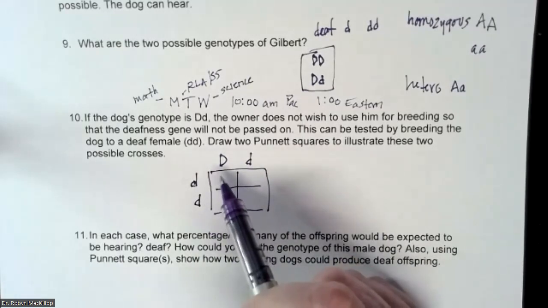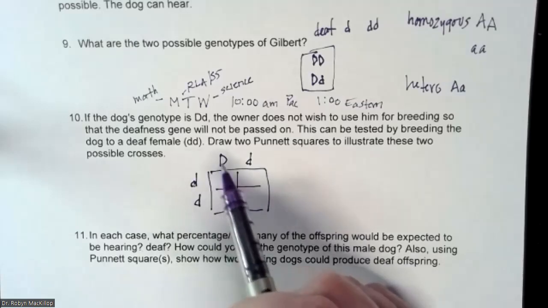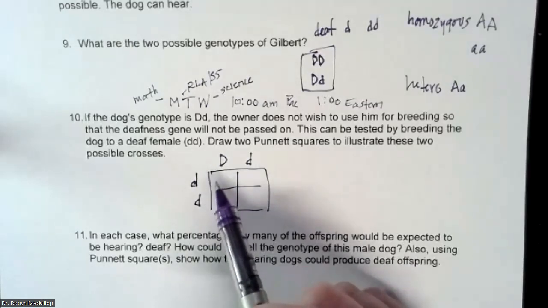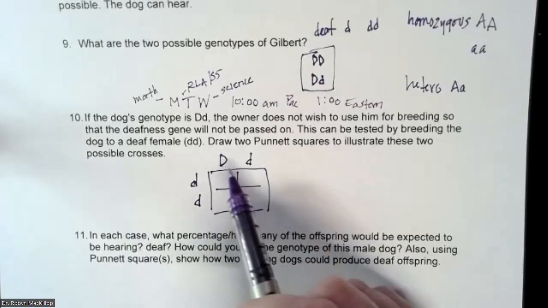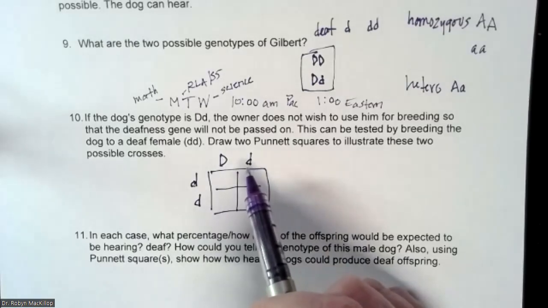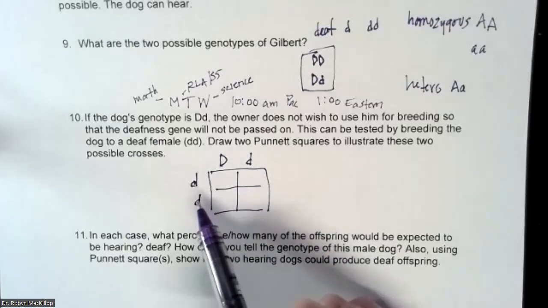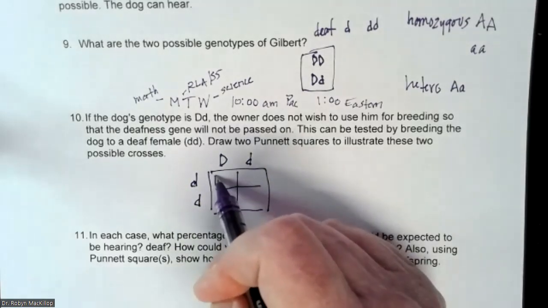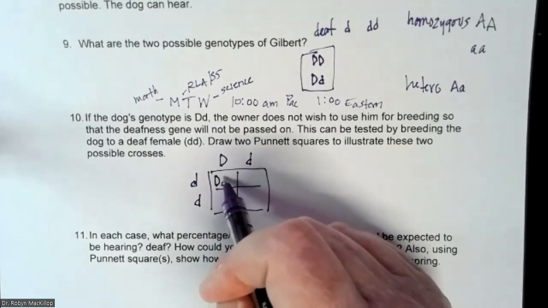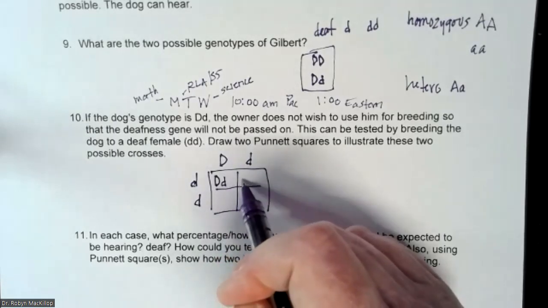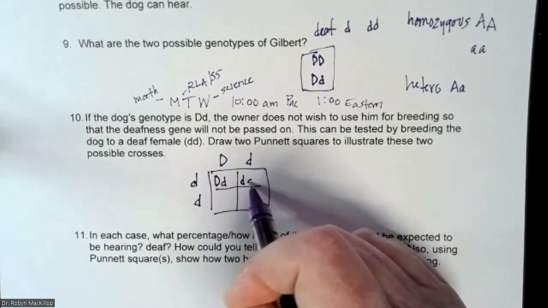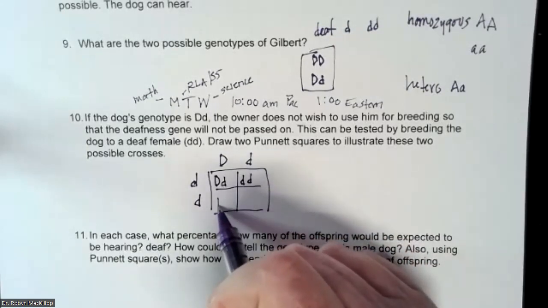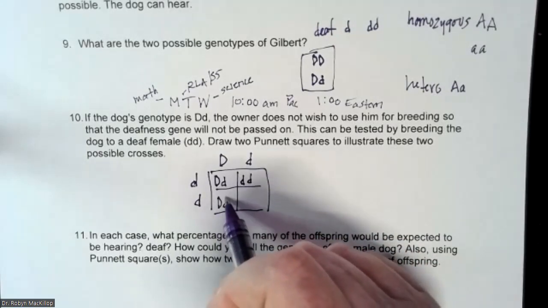All right. So in this case, what the owner is looking for is whether or not Gilbert has the deaf gene. And the best way to do that is to cross him with a deaf female, because when you fill in the square, that's a hearing dog. That's a deaf puppy. This is a hearing puppy.